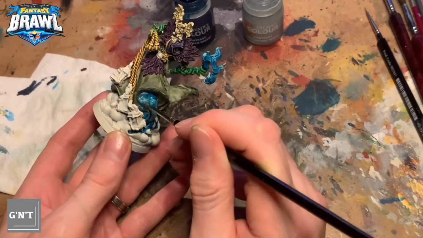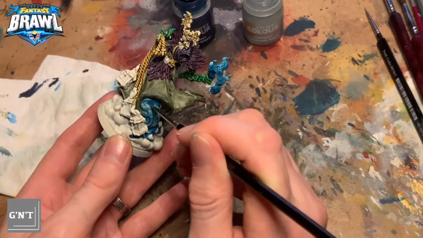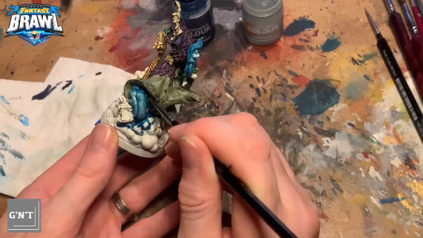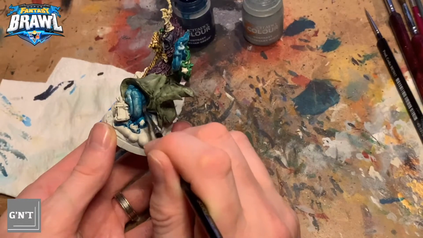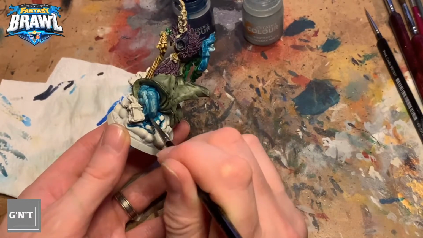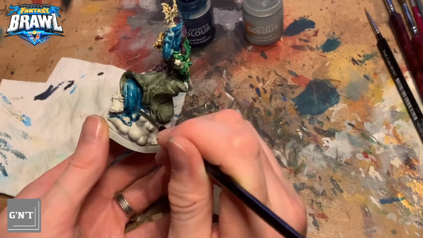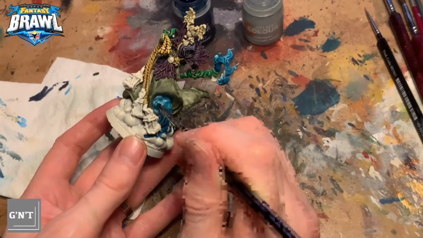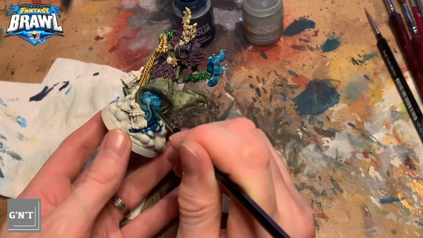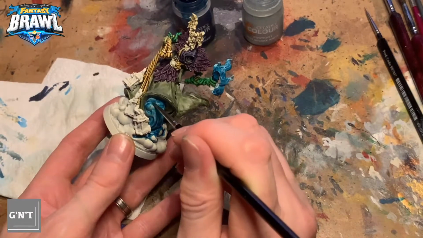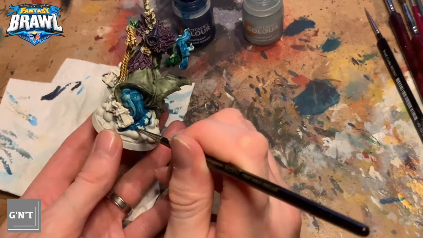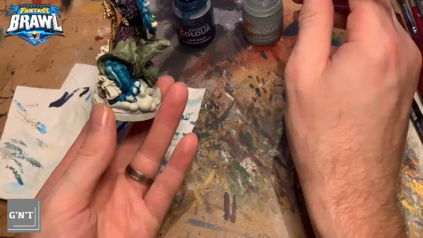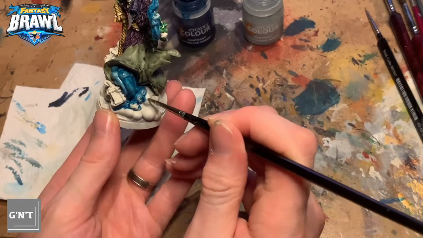I'm just using the apothecary white to get some different shades of that blue to work together. Just keep working it, where you'd imagine the darker parts to be. There you go. Let's do these down here. Let's get that brush clean. Going with the white. Apothecary white.